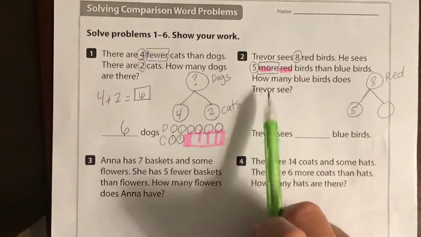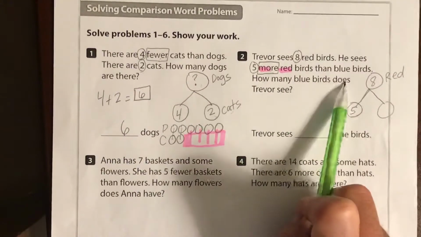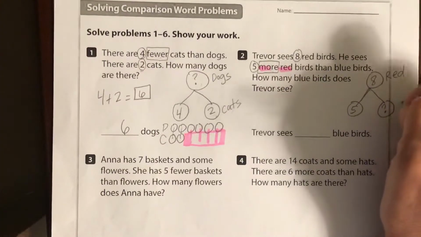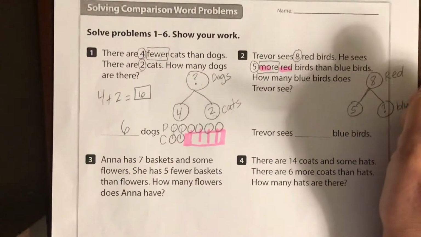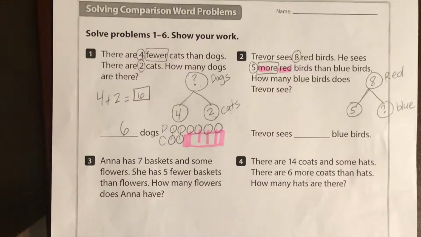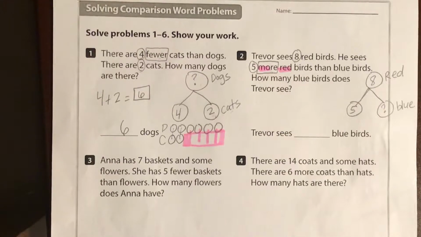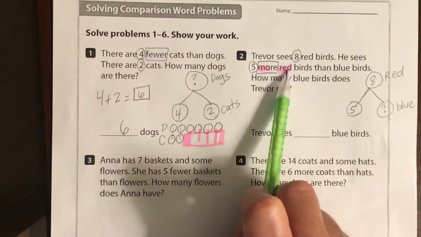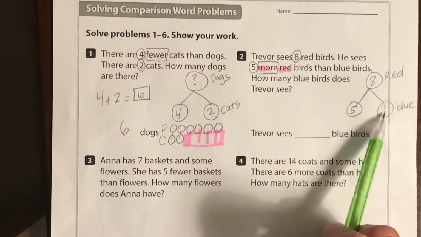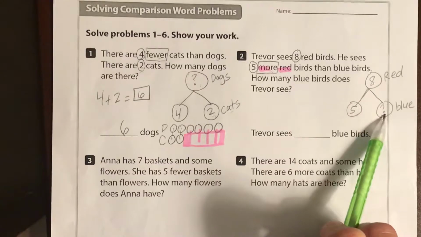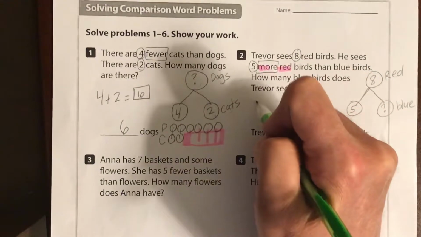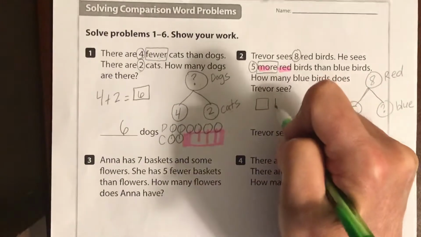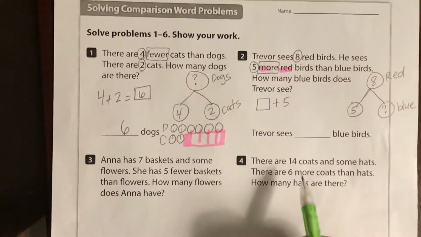And then my question asks, how many blue birds does Trevor see? So this is my question, unknown part number. I do not know how many blue birds that I have. Okay, so if I read the words again, 5 more red. Okay, I'm going to make my number sentence by looking at my number bond. Blue is the one I do not know, part unknown, plus 5 more, right?